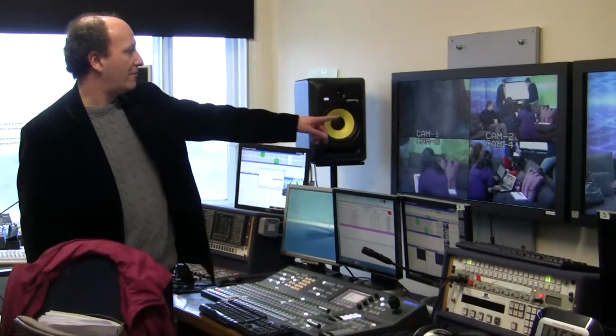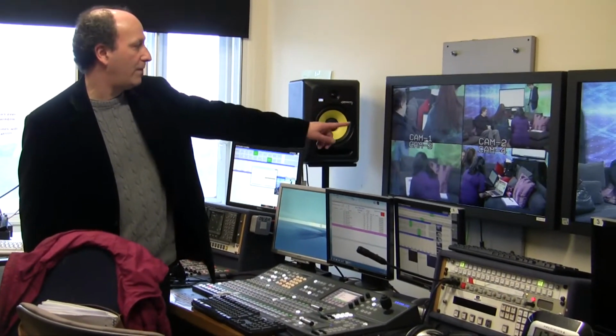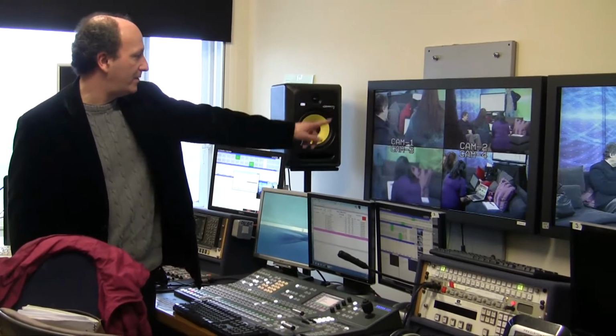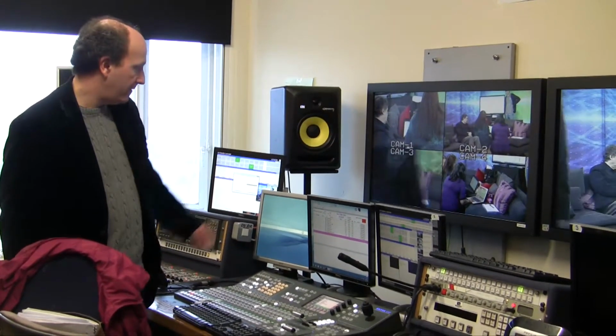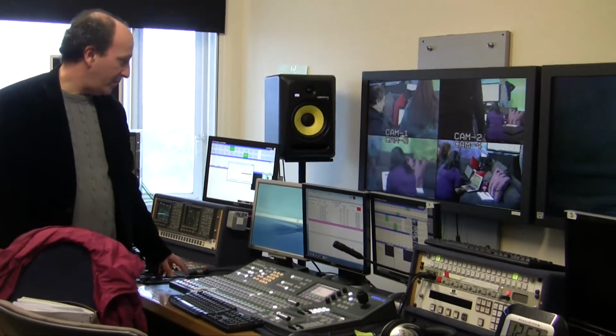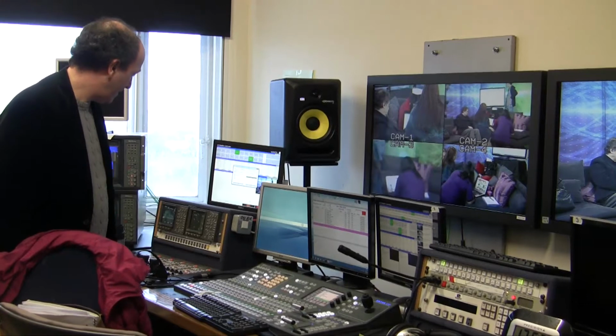Effectively, you have here on the screen the inputs from the four cameras. So you've got camera 1, 2, 3 and 4, which are the studio. And you can cut between cameras using these buttons, hence vision mixing.